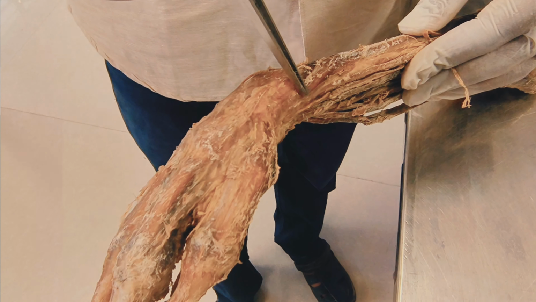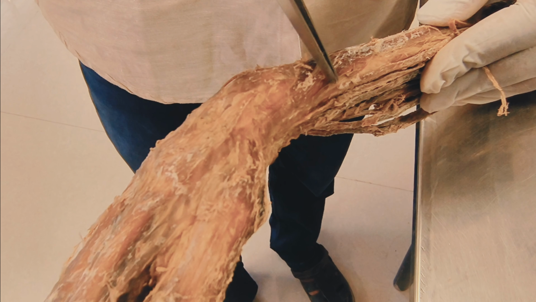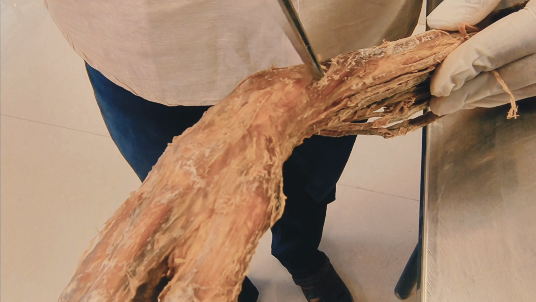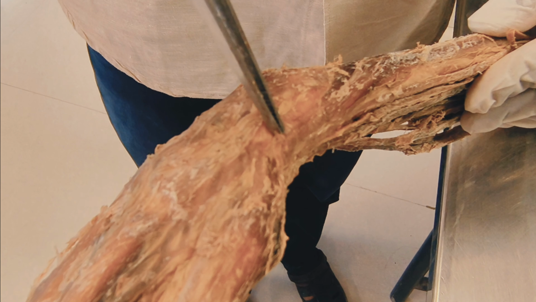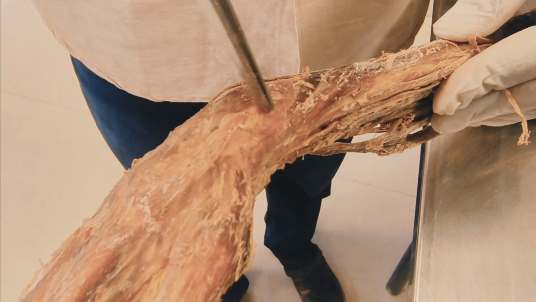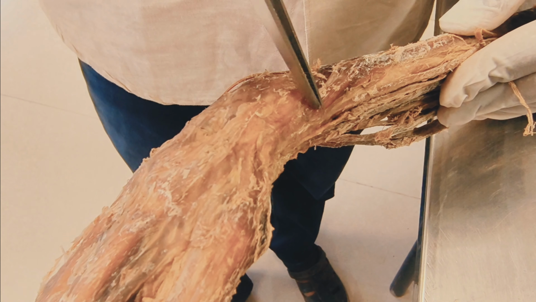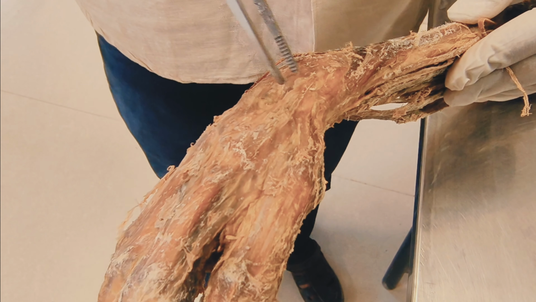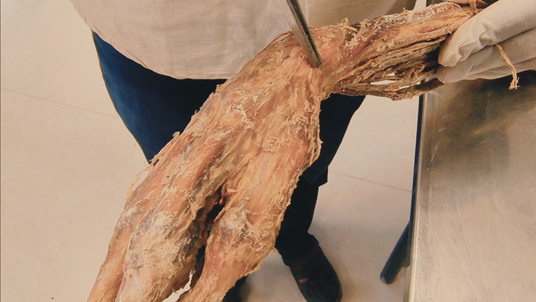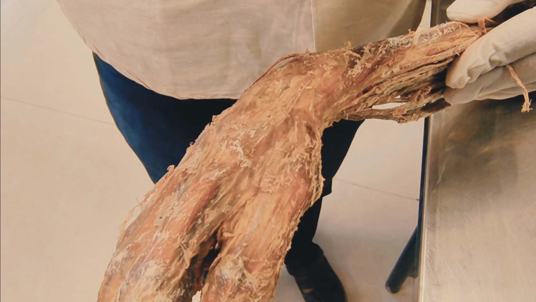The roof is formed by the skin, superficial fascia, and the cephalic vein, and the deeper floor is formed by the carpal bones. The contents of the anatomical snuffbox are the radial nerve, the radial artery, and the cephalic vein.